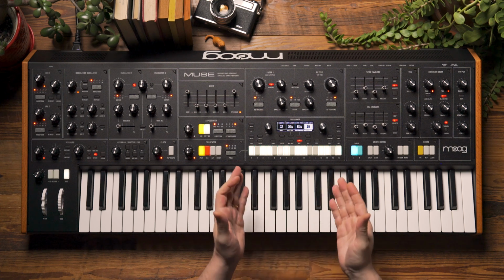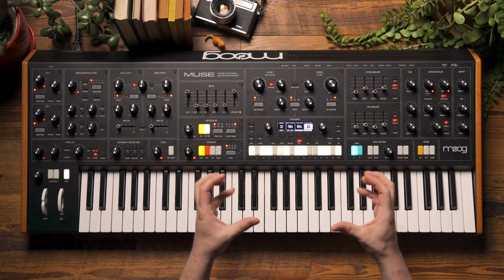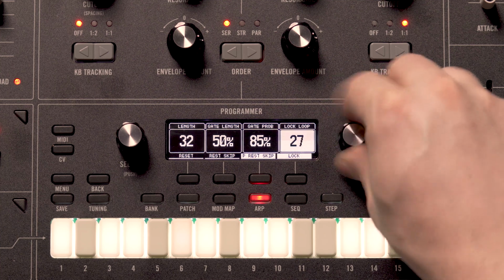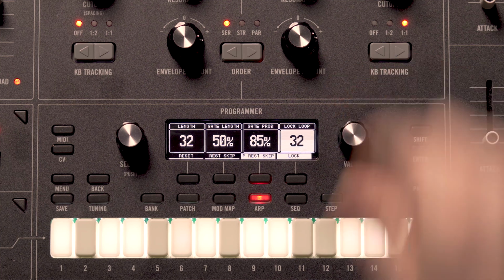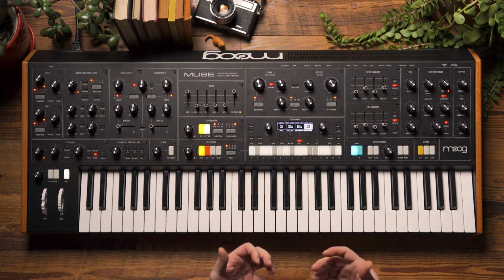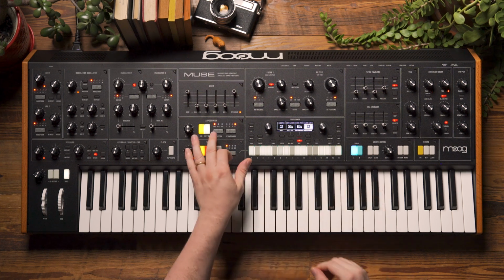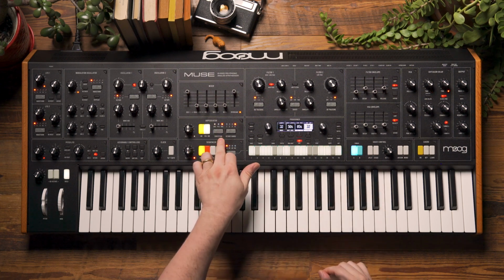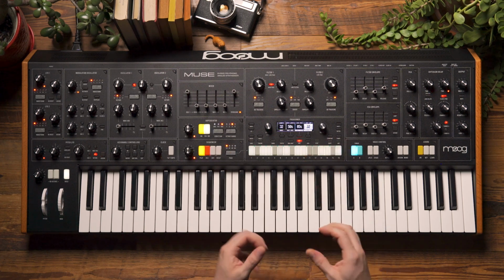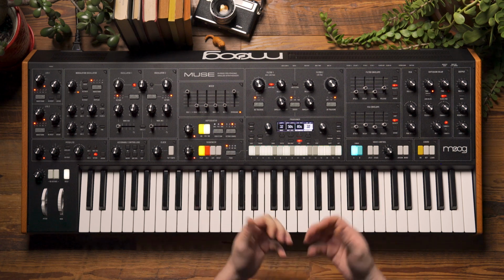Now, one really useful thing about the lock loop is even though it says 16 steps, it's actually always going to store a buffer of 64 notes. So while it's locked, I can extend the length of the loop. And one really nice thing is while it's locked, I can actually play a different set of notes, and I can even change the direction setting as well as the octave range. And then when I let go of lock, what's going to happen is my new arpeggiation pattern that I have set up is going to play.